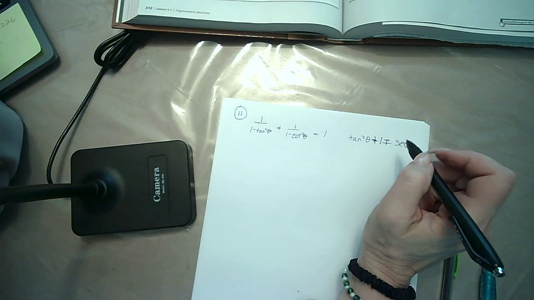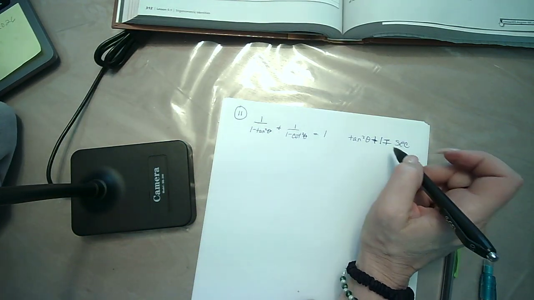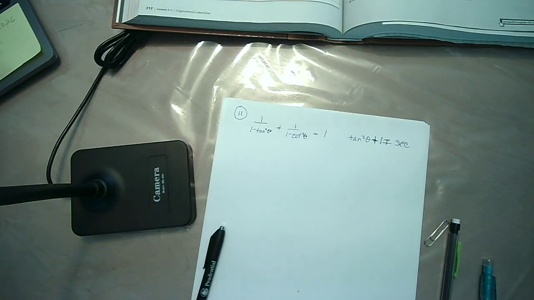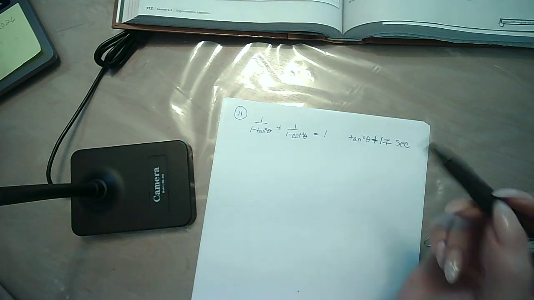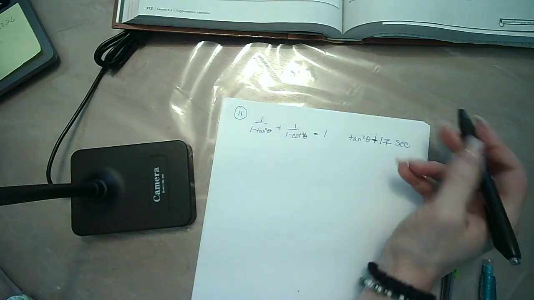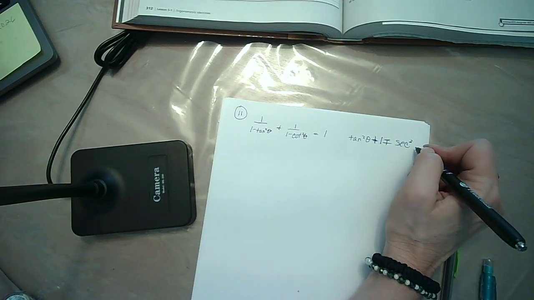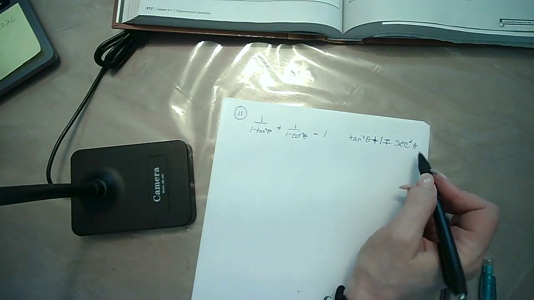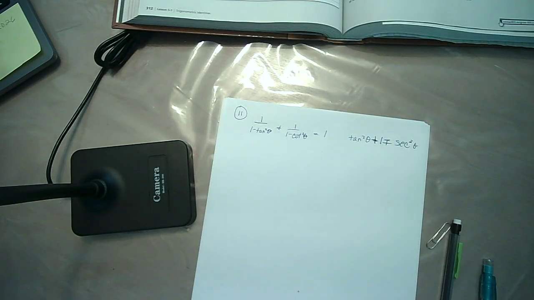All right, so when we maneuver this, it's not a 1 minus. Everybody thinks that that just translates to it, and it really doesn't. Remember, tan squared is equal to secant squared minus 1, not 1 minus tan squared.